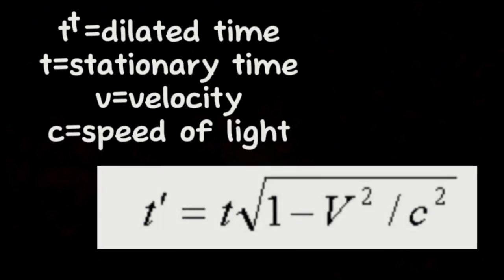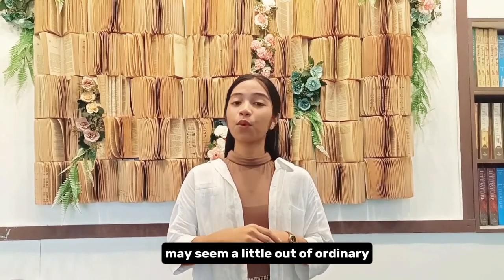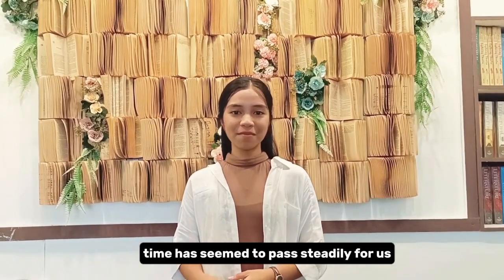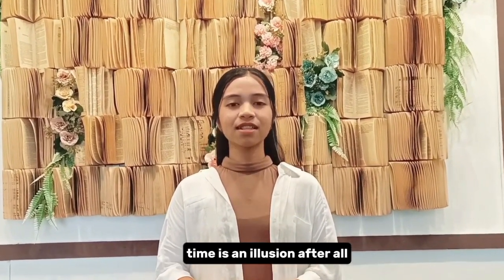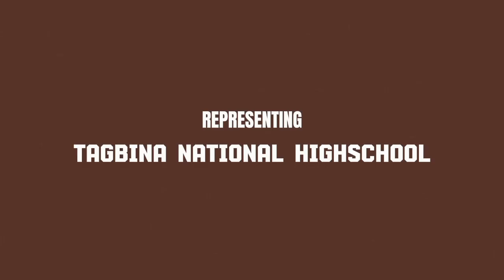To think about time in this way may seem a little out of the ordinary, yet from our vantage point, time has seemed to pass steadily for us. But as what the concept suggests, time is an illusion after all.